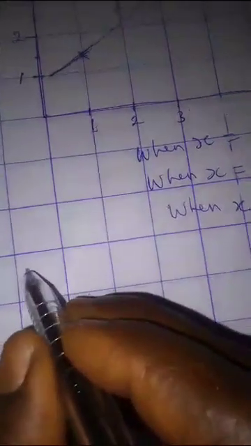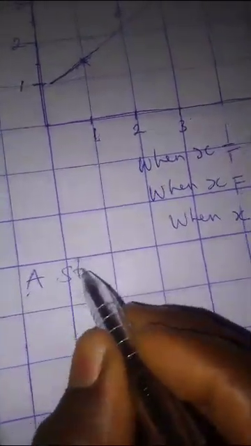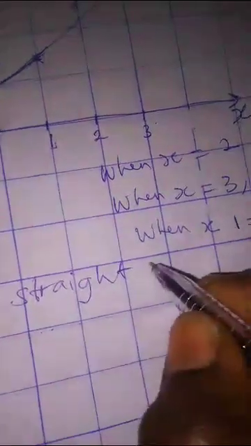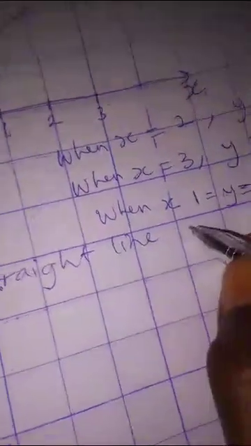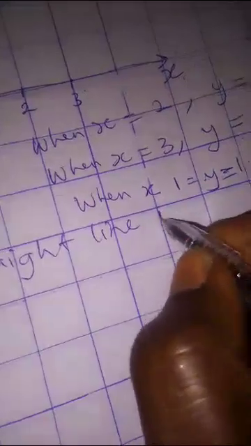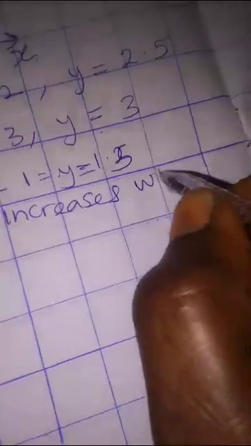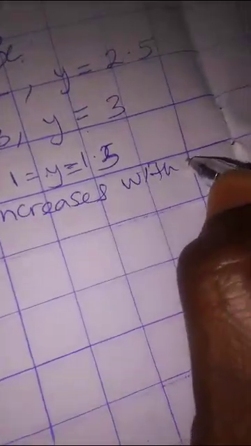Let me just say a straight line graph increases with x as y also increases.